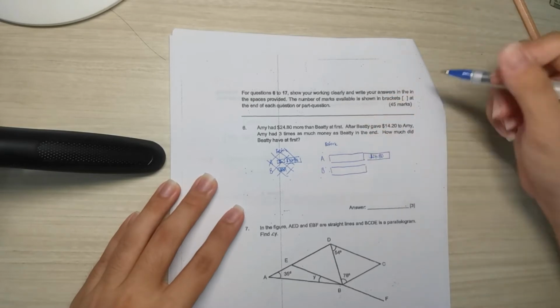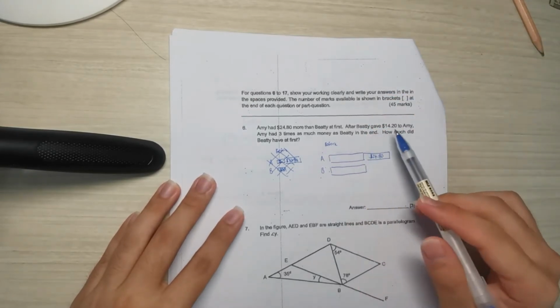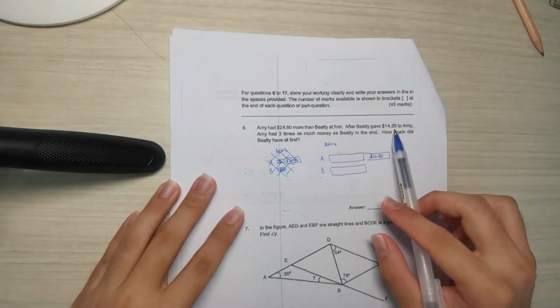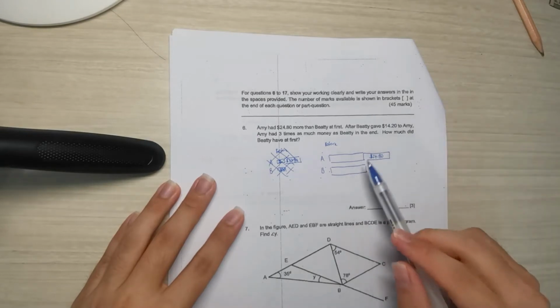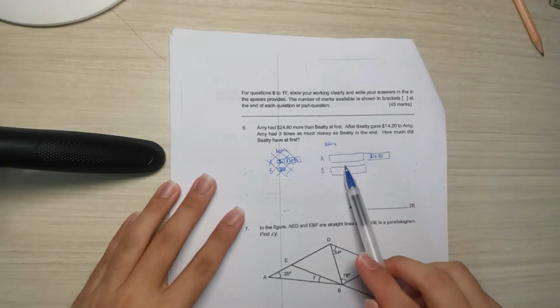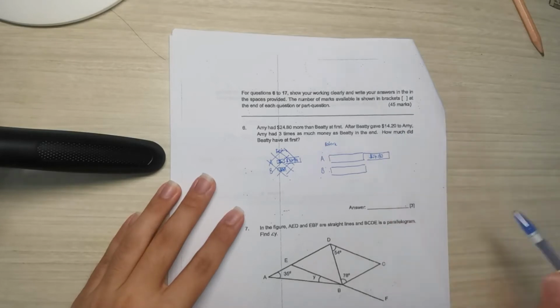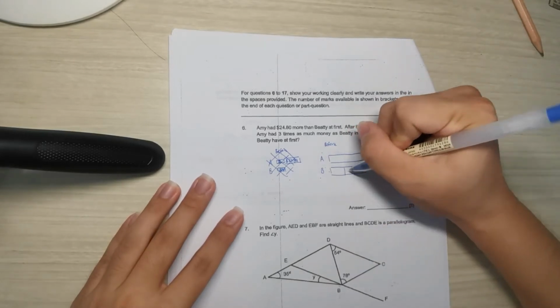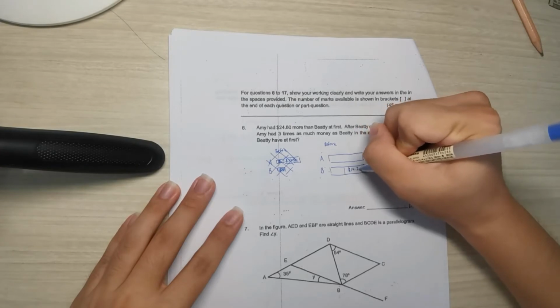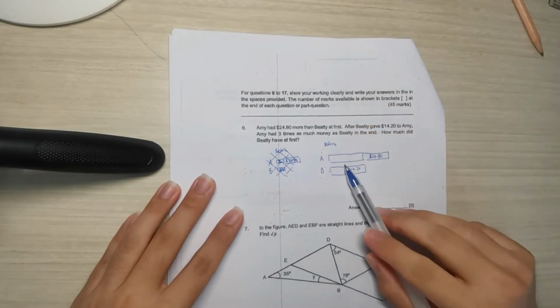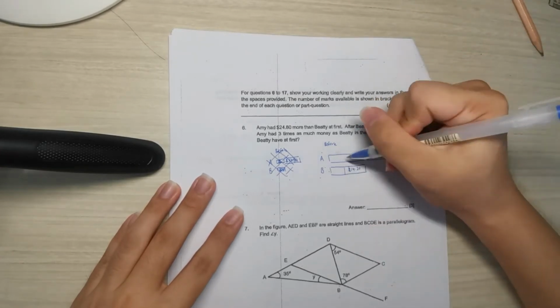Okay, so this is before, and after that Betty gave $14.20 to Amy. So can I assume that within this 1 unit there is actually a $14.20 here? So I can cut off $14.20, and if I can cut off here, I also can cut off here.